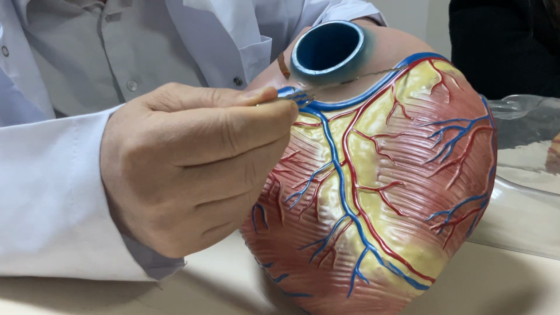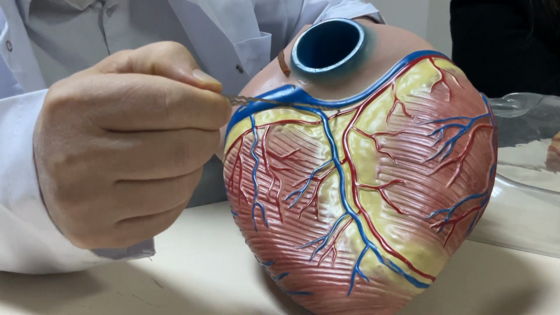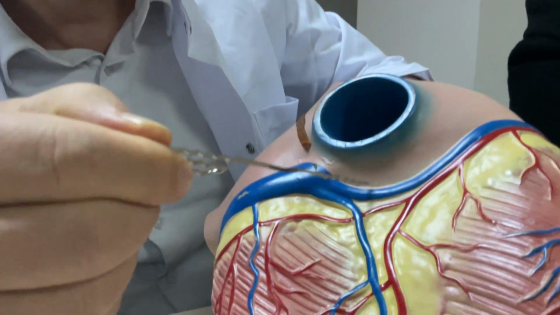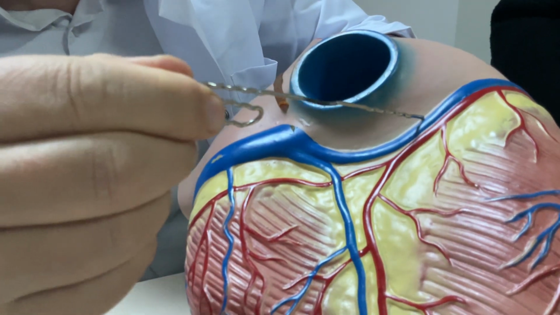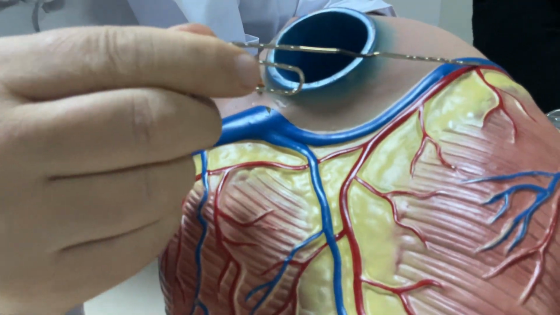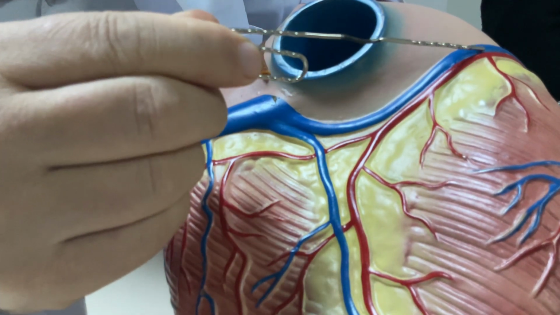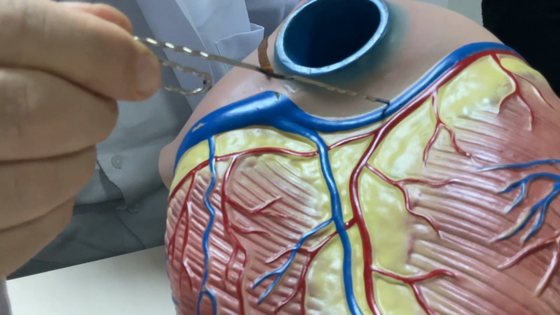Here it runs with the small cardiac vein. You see? Vena cardiaca parva. So the right coronary artery here runs with the small cardiac vein.